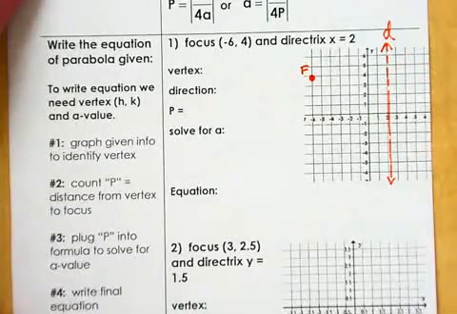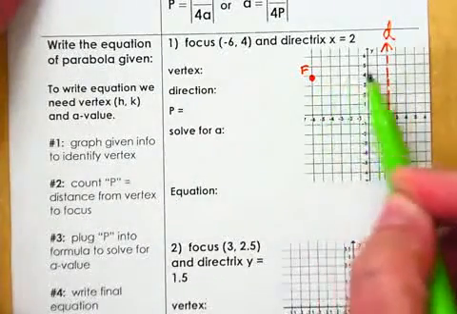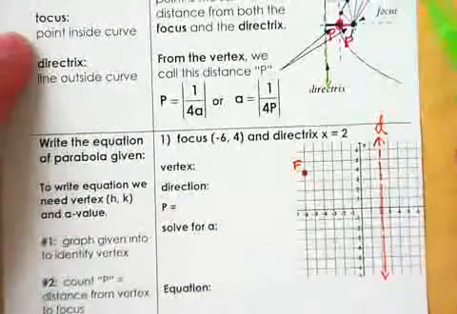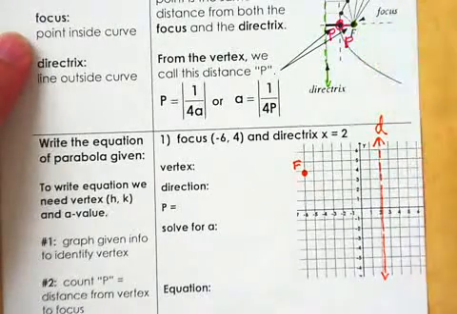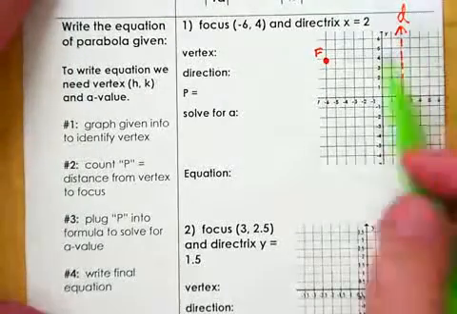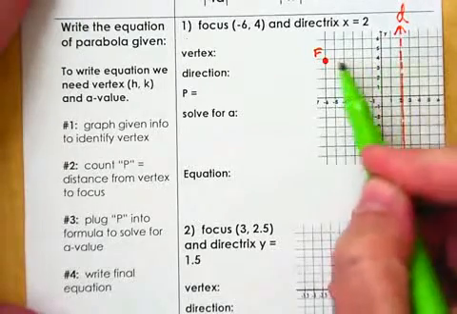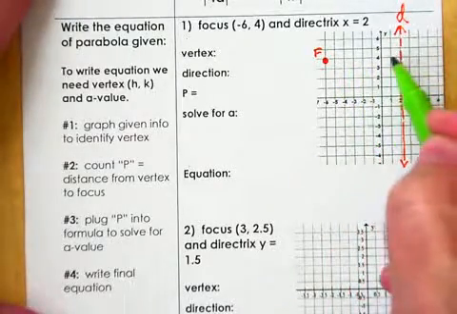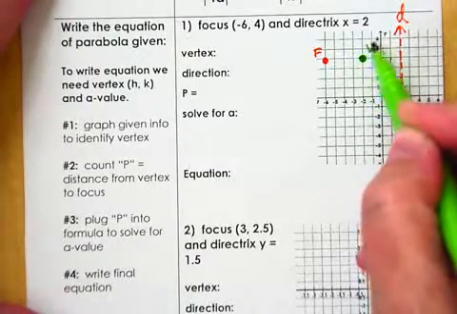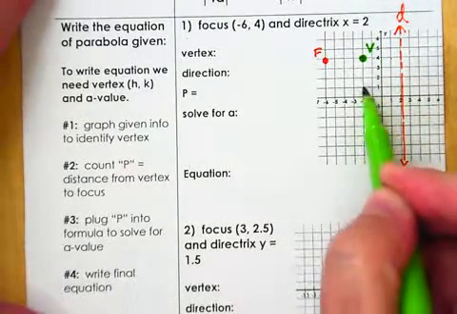Now, the vertex is going to be found halfway between the focus and the directrix, because that distance of P up here in our picture is the same distance each direction. So all I need to do is determine how far away the focus is from the directrix and then find the middle of that. It looks like it's 8 units, so halfway would be 4. 1, 2, 3, 4. So there is the vertex point. That ordered pair is (-2, 4).